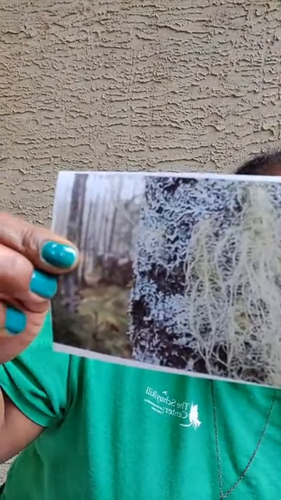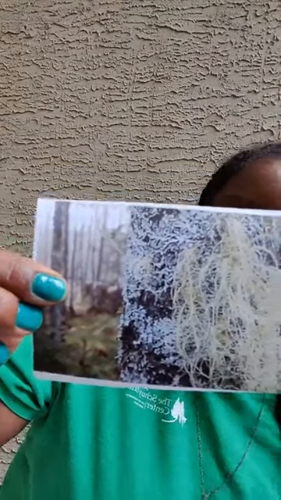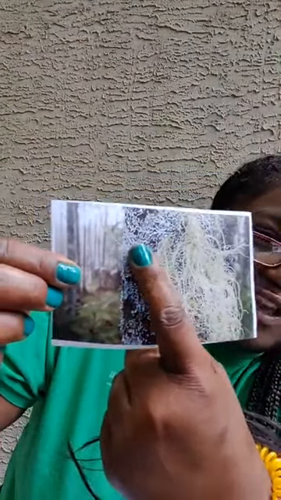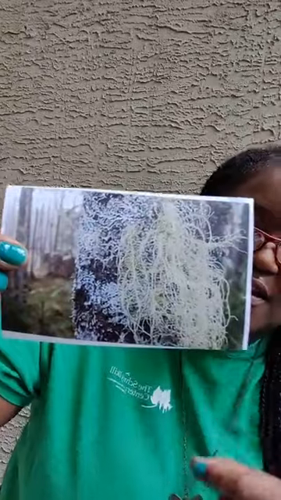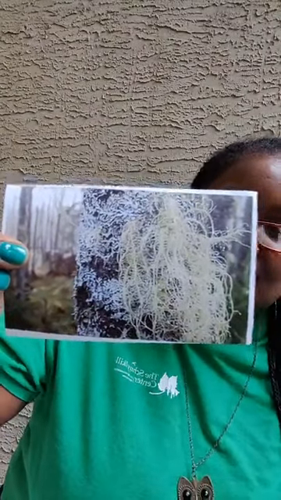Okay, so what does it look like? It kind of looks like an old man's beard. Okay, it's long and branchy, and this is old man's beard that looks like it's on a tree that also has some other lighter lichen on it. Okay, so those are examples of fruticose lichen.